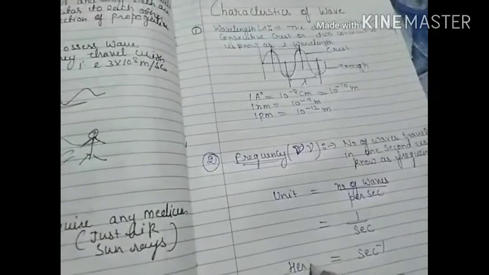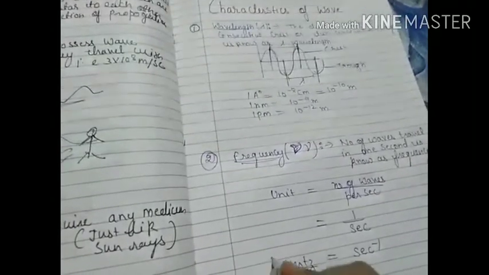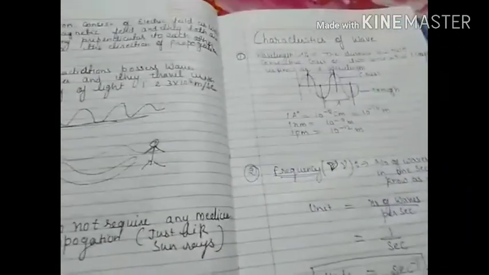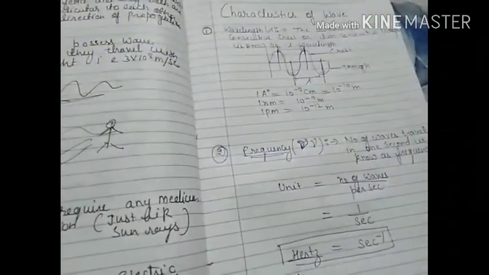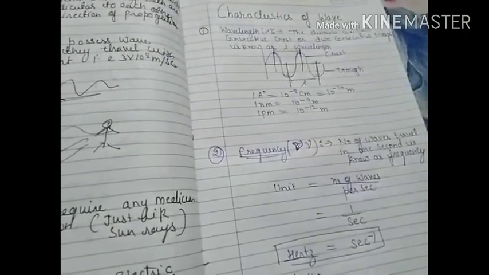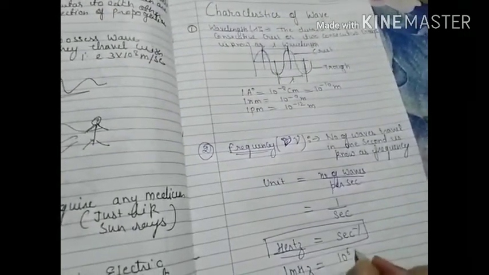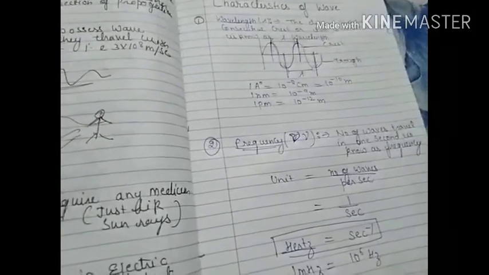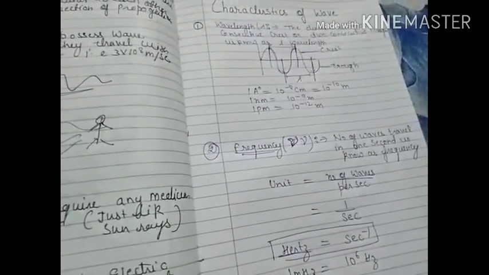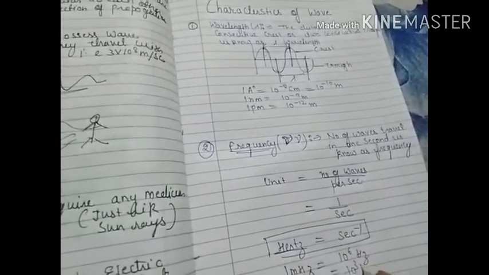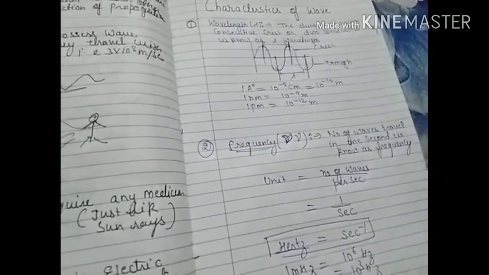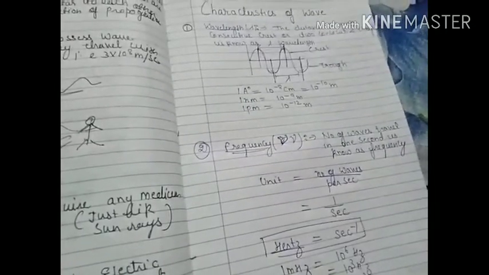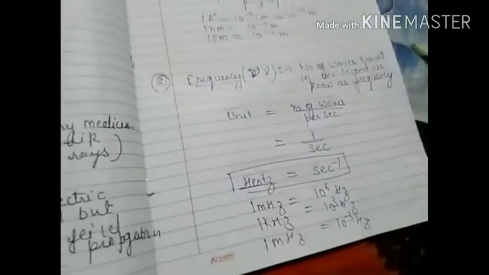Hertz. Clear? So frequency has SI unit hertz or second inverse. And always remember, 1 megahertz is equal to 10 raised to the power 6 hertz. 1 kilohertz, kilo means 10 raised to the power 3 hertz. 1 microhertz will be 10 raised to the power minus 6 hertz. So this is all about frequency.